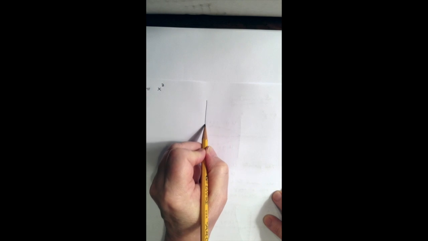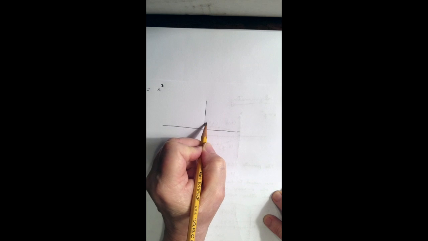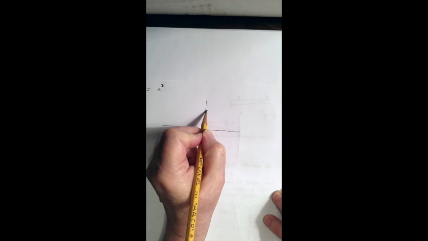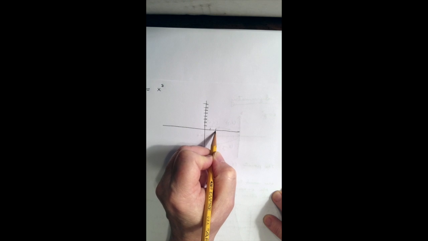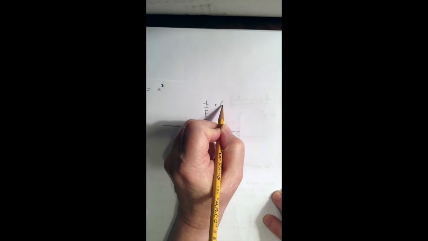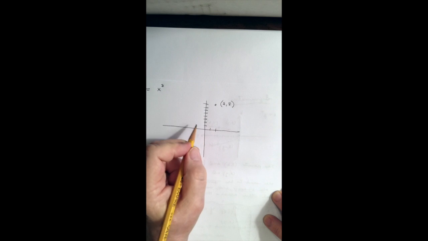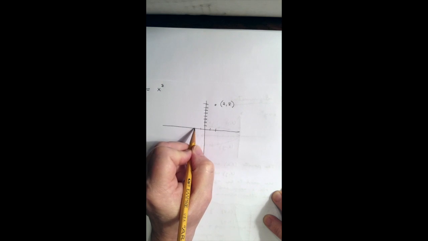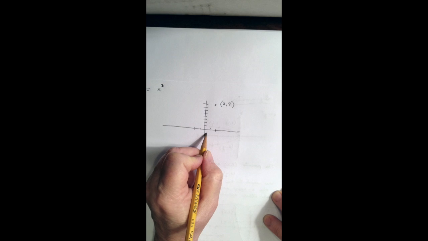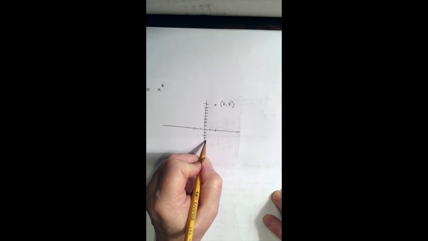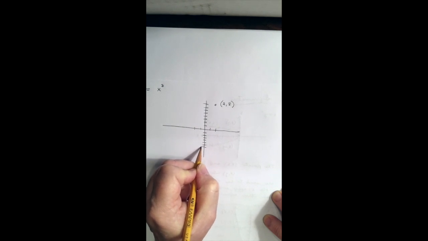Now, if we look at another equation, y equal to x cubed, and we look at a point (2, 8) and a point (-2, -8).